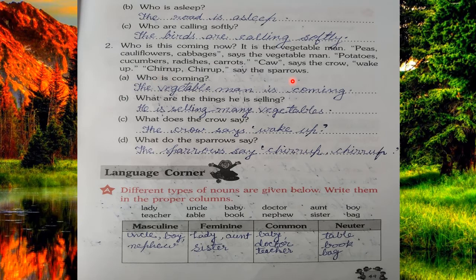Okay, in the morning time you can listen to different types of voices. Firstly, in this passage you listen to the voice of the vegetable man, and after then you can also listen to the voice of the crow, who says wake up, it's morning time, it's time to wake up. Now all of you wake up. And after then you can also listen to chirp chirp says the sparrows, voice of sparrows.